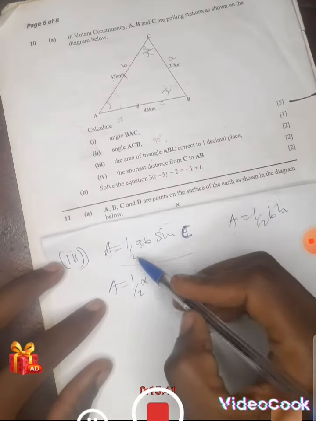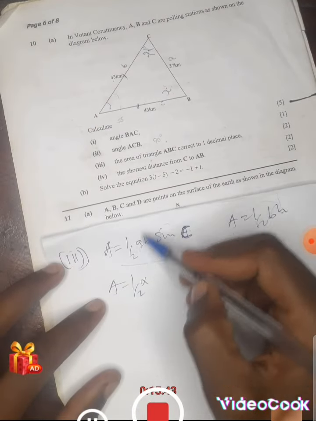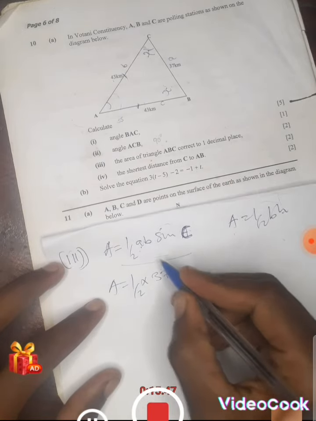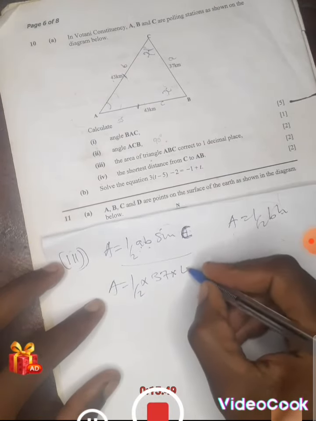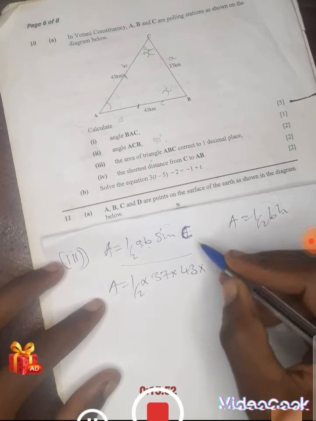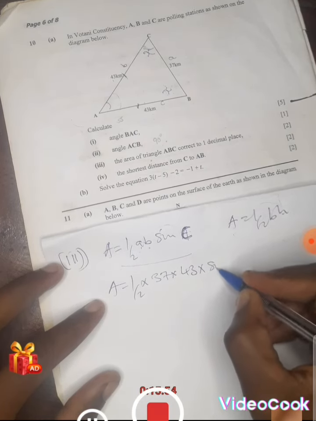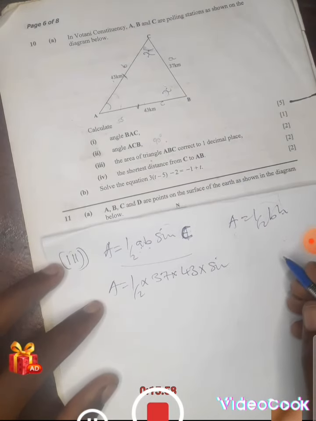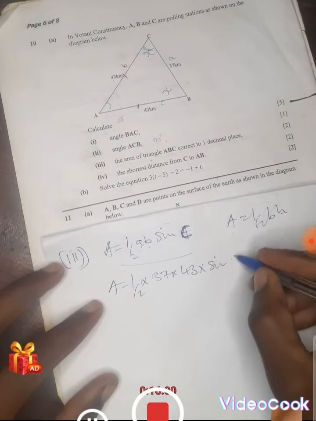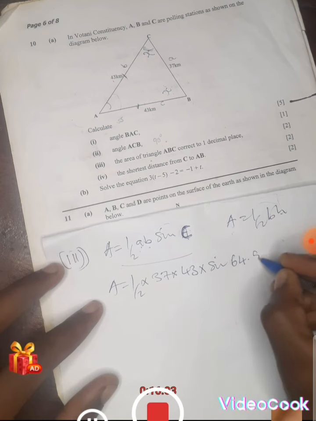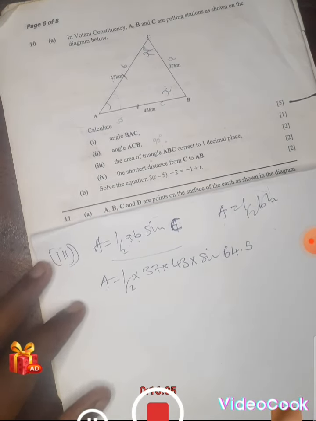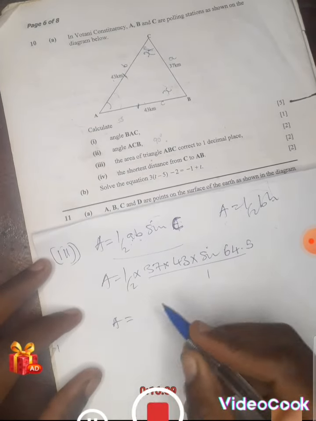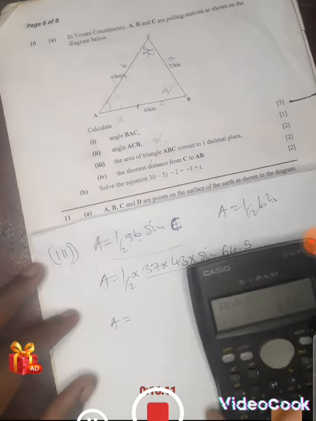So side A, small letter, remember, represents side. So side A, which is 37, times side B, which is 43, then times sine C, meaning that angle C. The angle C here we had found is 64.5. So times sine 64.5. Then you simply multiply; you raise everything by 1. Area is equal to, multiply everything on top.